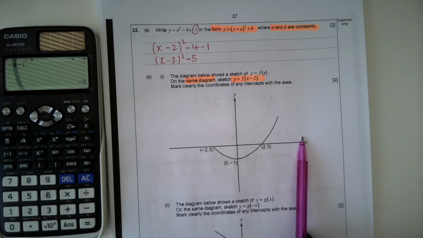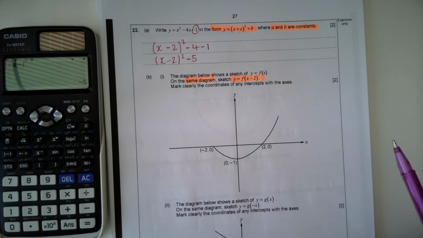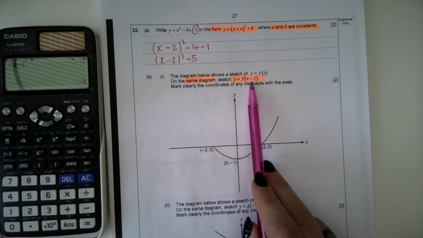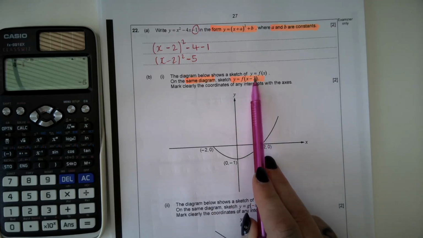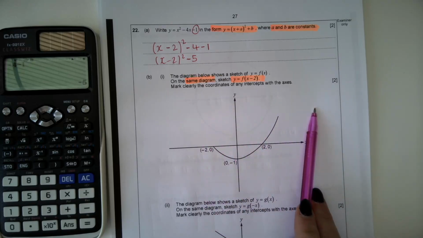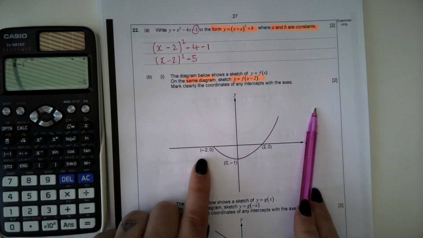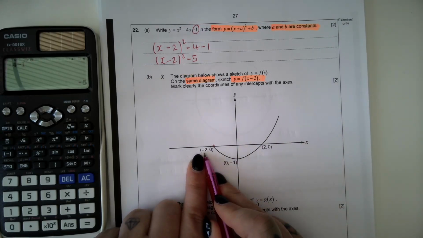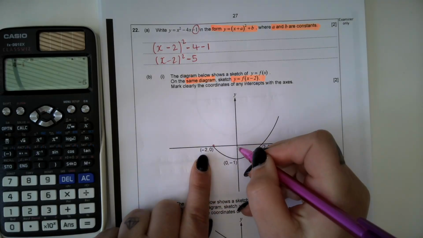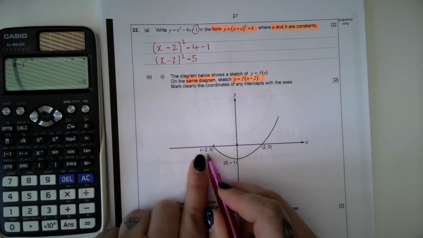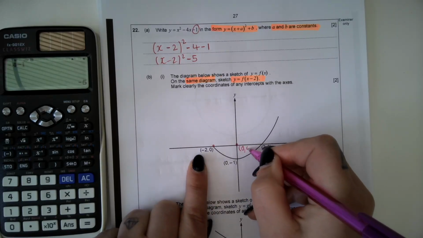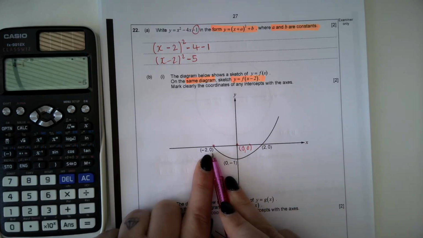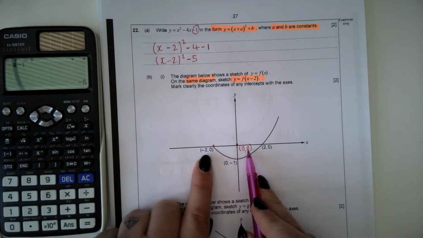Normally, a -2 in a translation, for example, would mean we go left. But because it's a graph transformation, we're dealing with the x-coordinate, we do the opposite. So everything's going to go right 2 places on the x-axis. So this coordinate here is currently at -2. If I move 2 places to the right, that coordinate is going to become 0, 0. So the y stays the same, it's the x that changes.